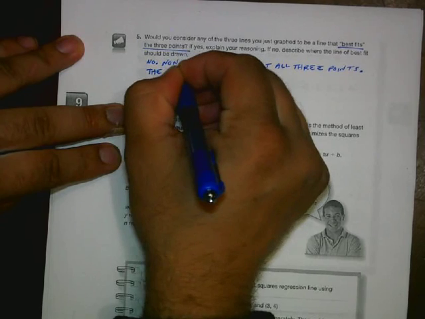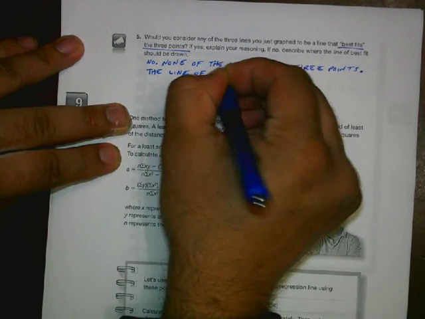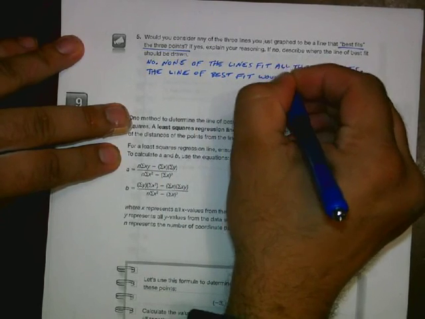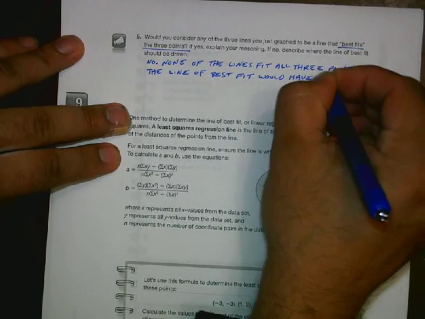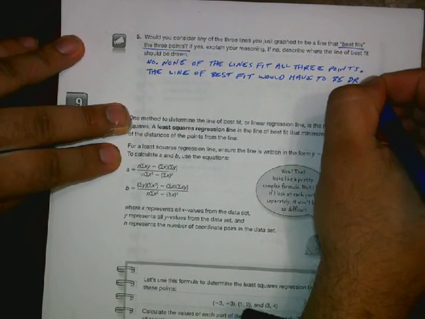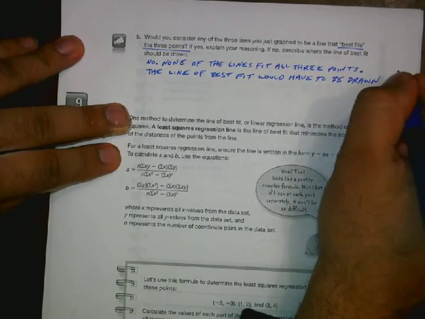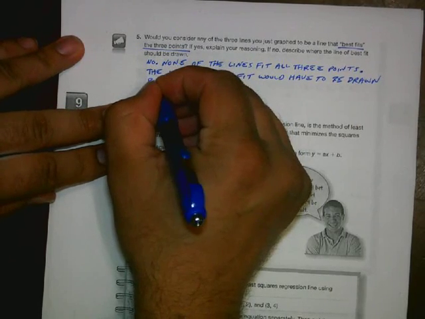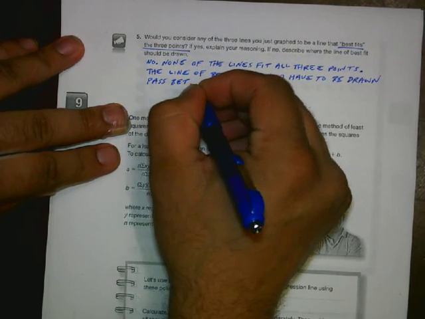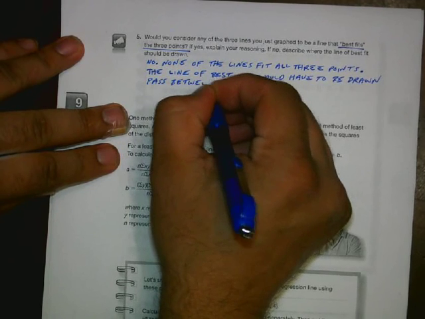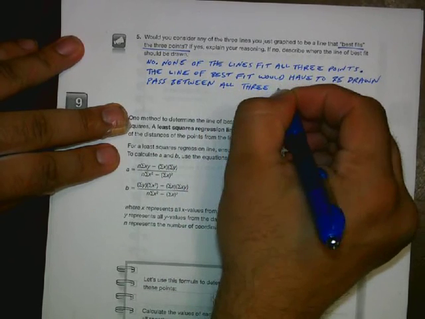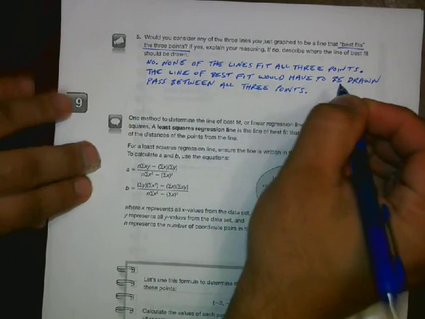The line of best fit would have to be drawn passing between all 3 points. Okay, that takes care of that.